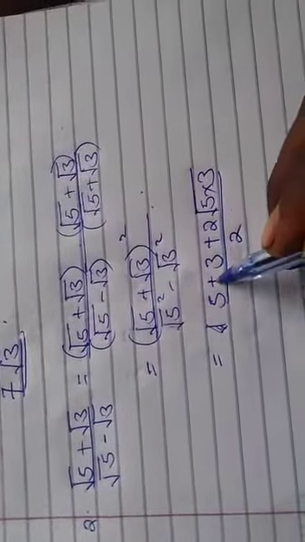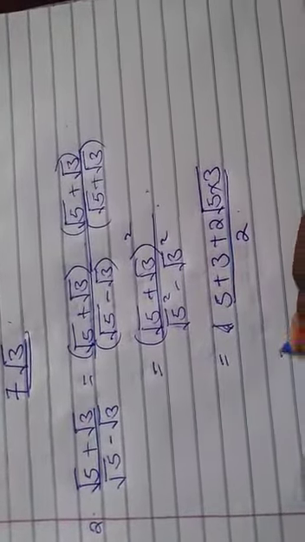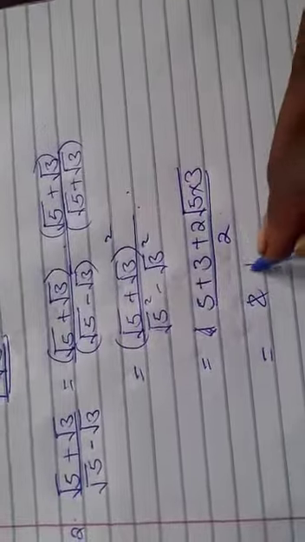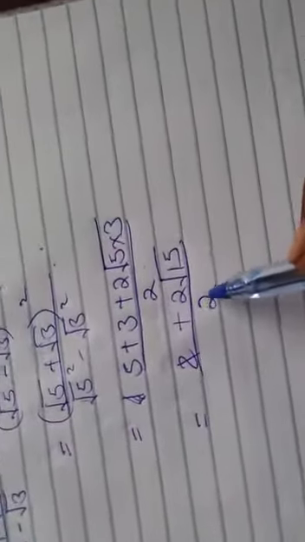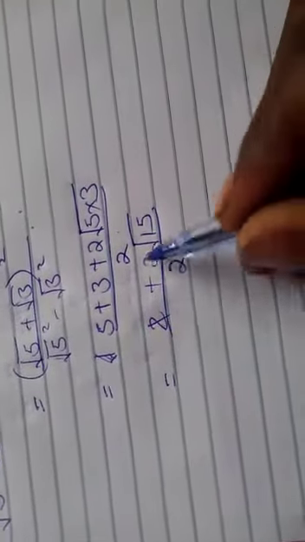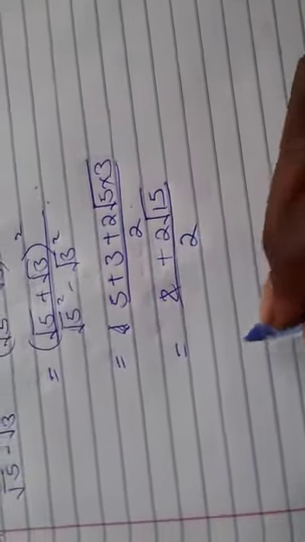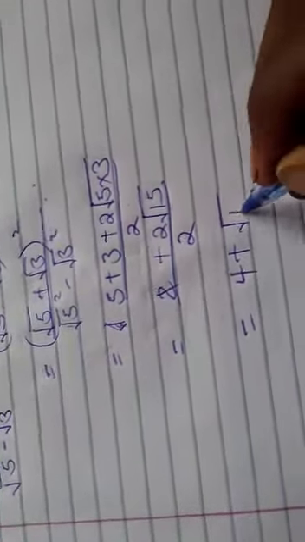Then 5 plus 3, that's 8, 8 plus 2 root 15 over 2. This 2 can cancel out with the whole of this. I retain 4 plus root 15. I think that is clear.